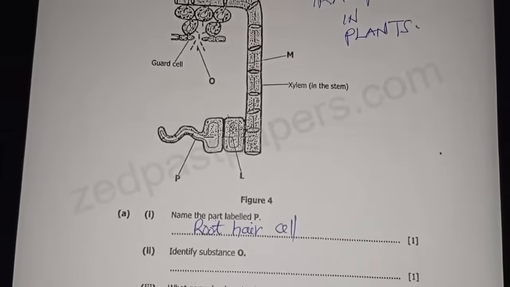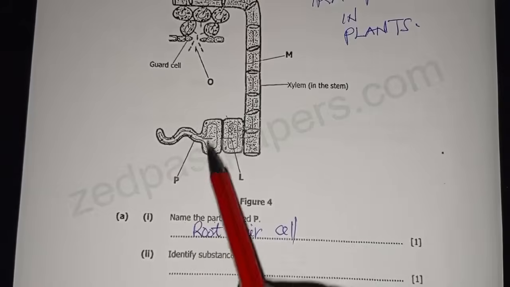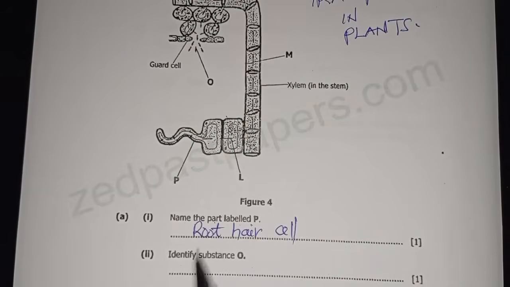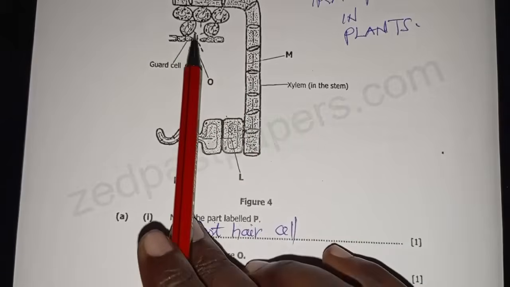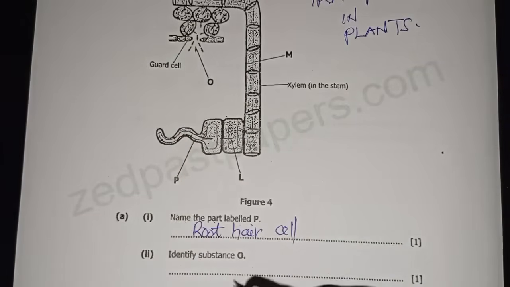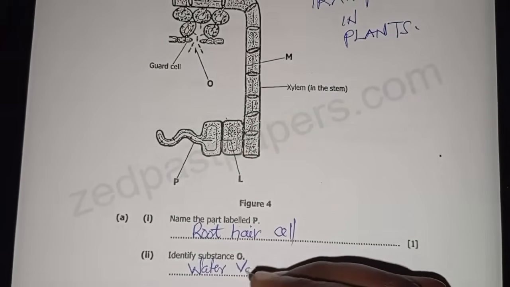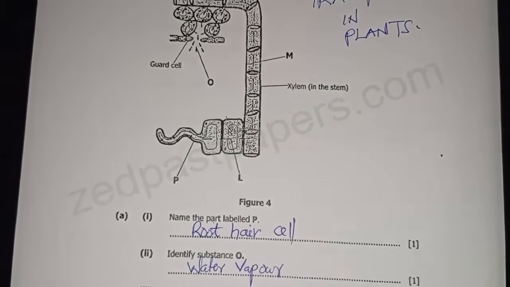These, they get to do what? They get to absorb water or nutrients. Have you seen? This is a root hair cell. Then identify substance O. They want you to identify substance O. Have you seen substance O that is there? It is now going into the atmosphere. So substance O is what is known as water vapor. So that is what? That is water vapor.